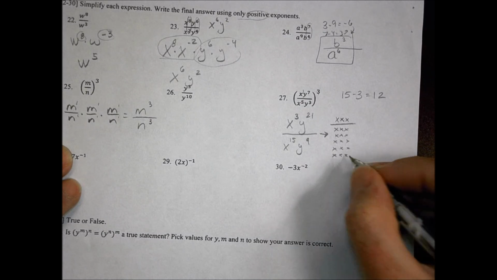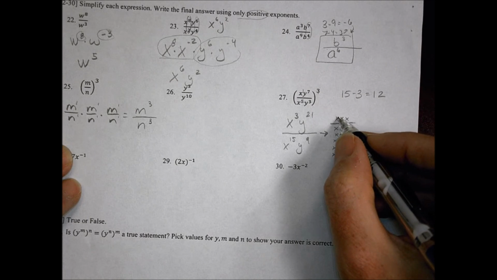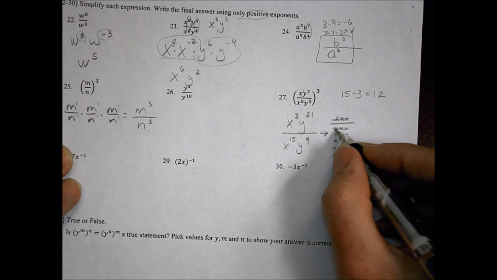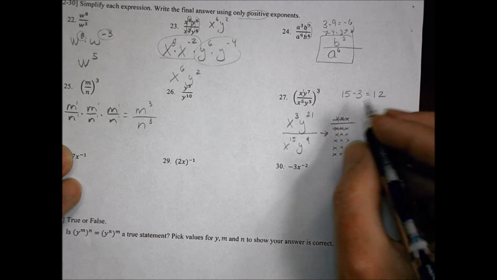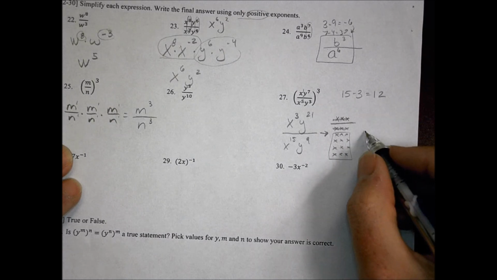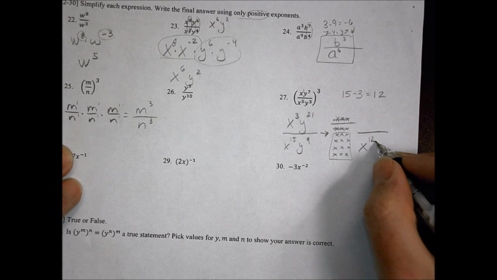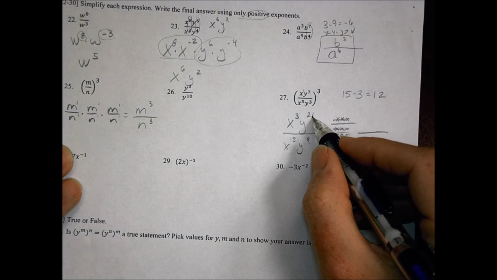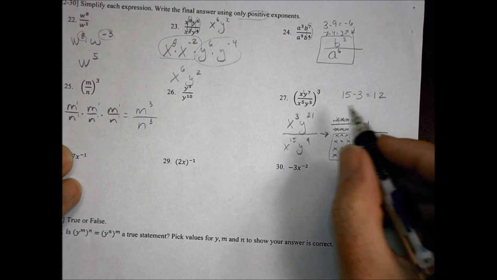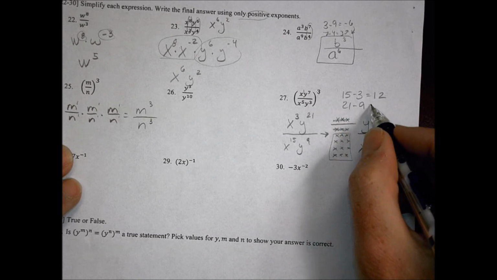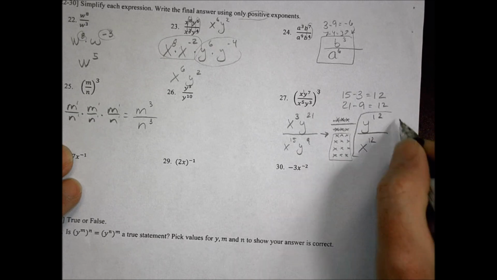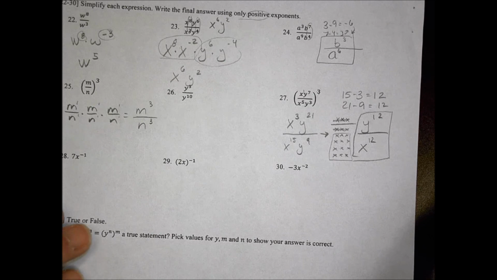And that's kind of silly to write all that out, but I can reduce by canceling out. If I cancel these, 1, 2, 3, and I cancel those, 1, 2, 3, I'm left with nothing up here, but I'm still left with how many down there? 12. So that's where I get the x to the 12th value. Here I have 21 up top and 9 there, which tells me I'm going to have more y's up top when I'm all done canceling. And 21 minus 9 is equal to 12, so I have y to the 12th power. So my final answer is y to the 12th over x to the 12th.